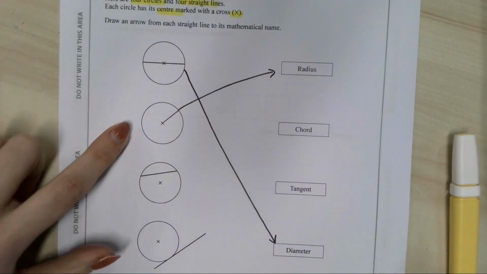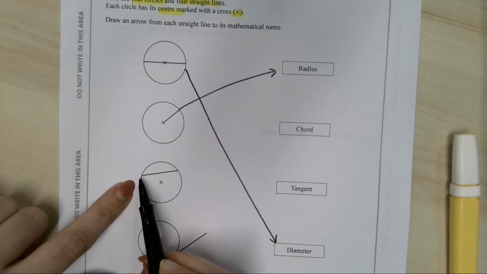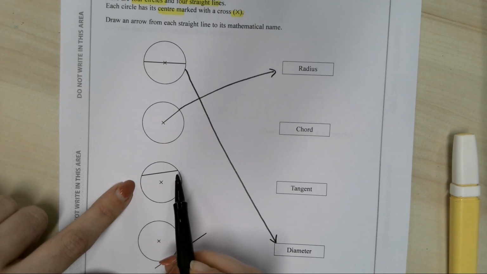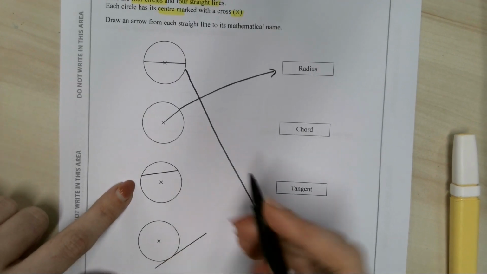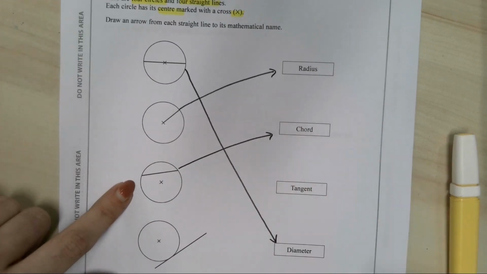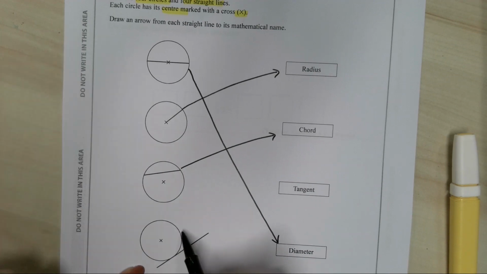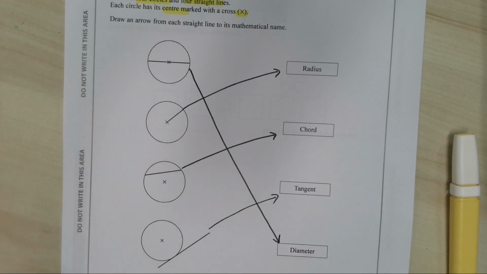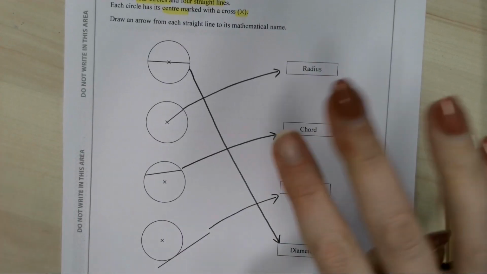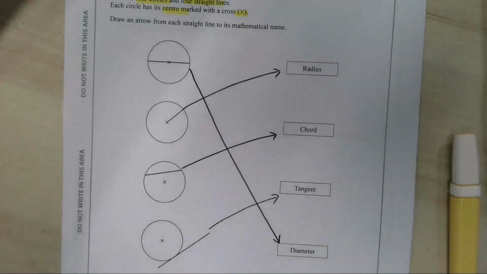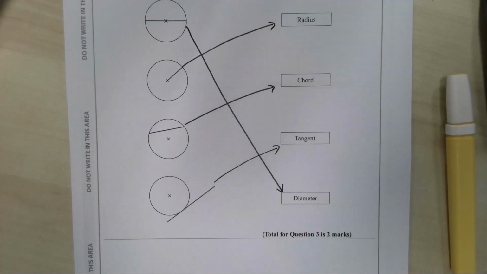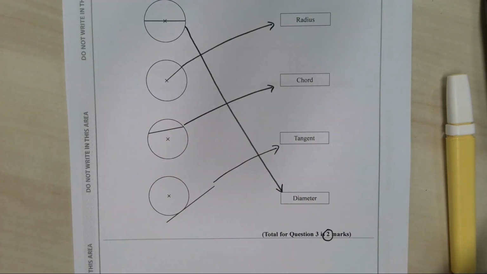This line is going from the edge of the circle to the edge of the circle, but not going through the centre. That makes that a chord. And then lastly, the tangent hits the edge of the circle, not inside. So that makes that a tangent. If you have all 4 of those correct, that is 2 marks. If you have either 2 or 3 of those, you get 1 mark. But if you have none of them, it's no marks.